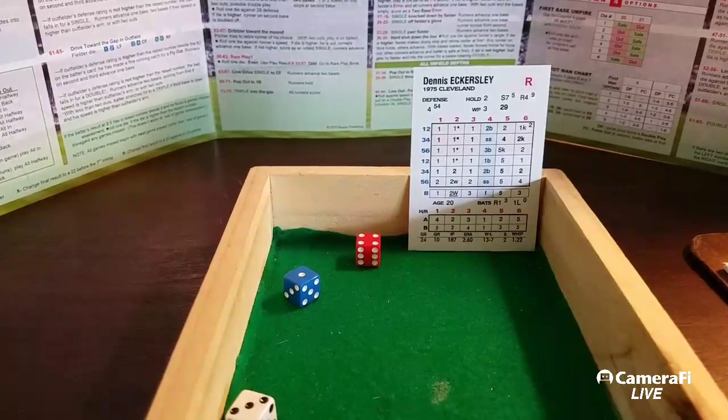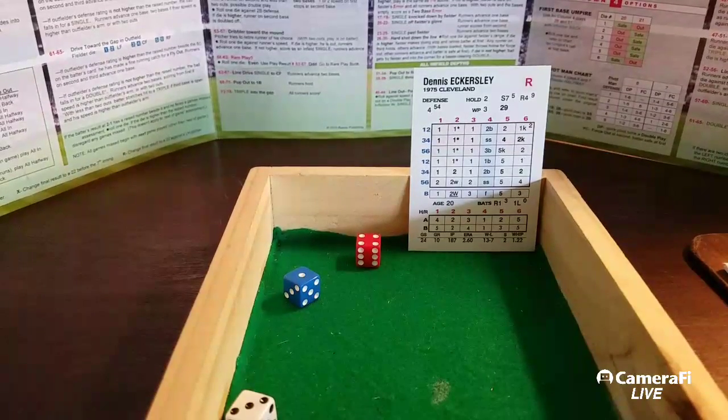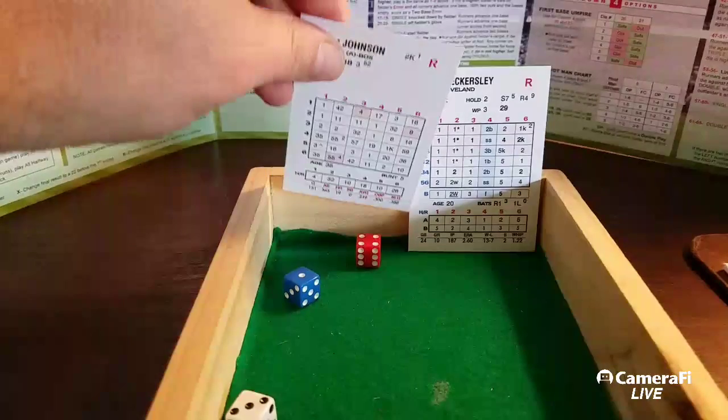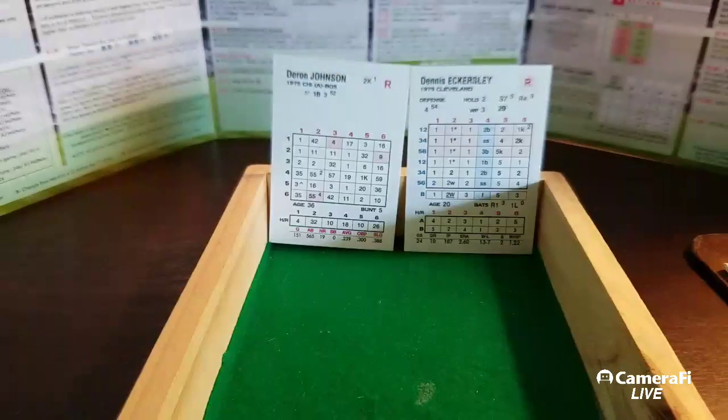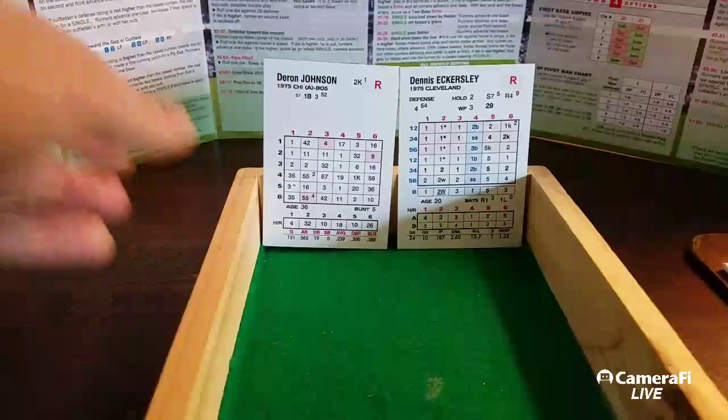Out number 2, and that brings up Darren Johnson, the DH. Darren Johnson. And he's 0 for 2. He's grounded to first and struck out.